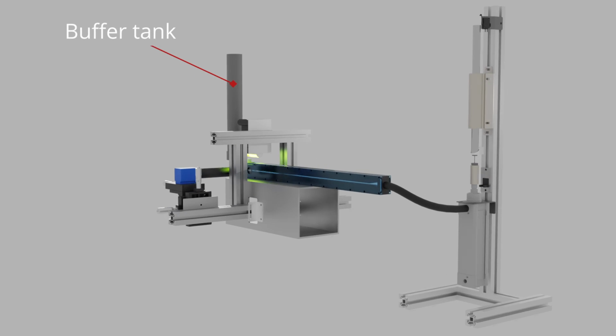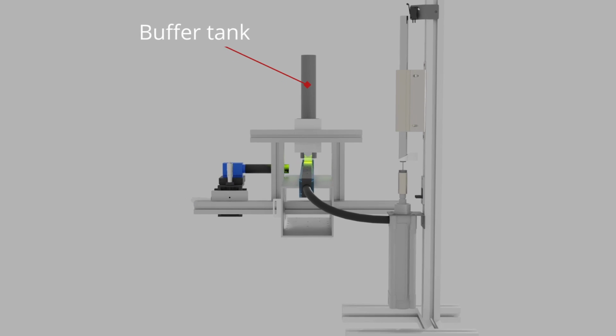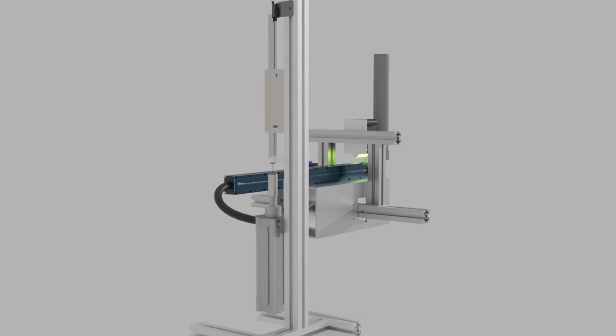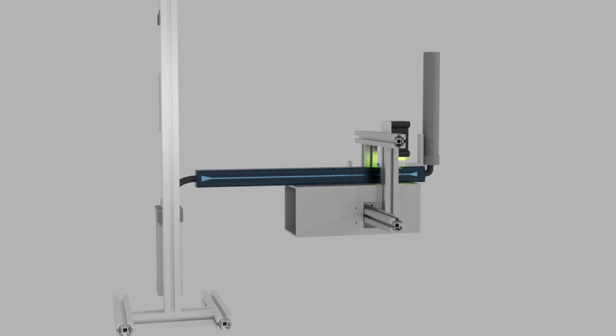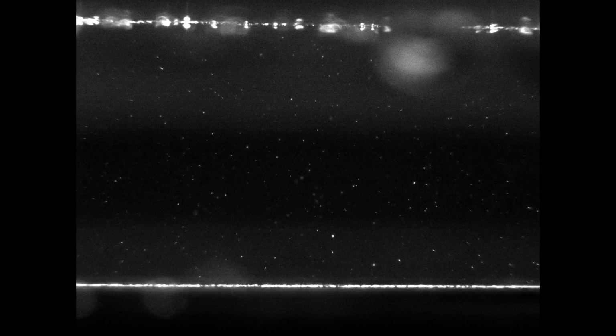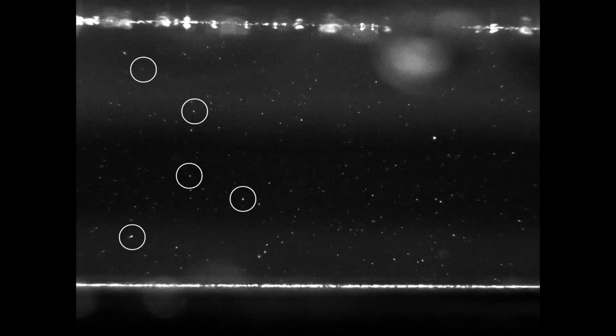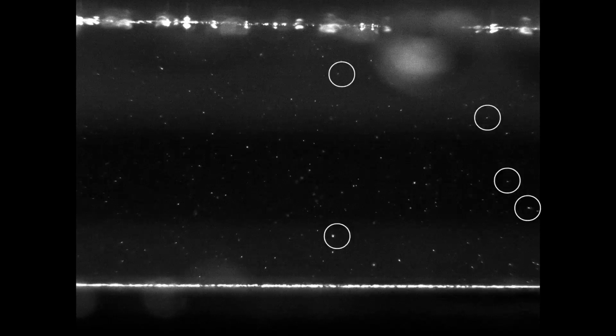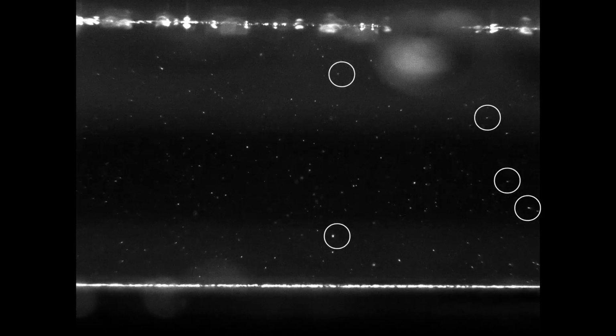At the end of the channel is a buffer tank in which the water flows when it is pushed out of the cylinder. At the return stroke the water can flow back into the cylinder. Here is a picture of the actual setup. This is an image sequence taken with a Pixelfly camera at 7.3 frames per second. If I highlight a few particles, you can see that the ones in the middle travel much faster. This is exactly what we could expect based on the parabolic velocity profile.